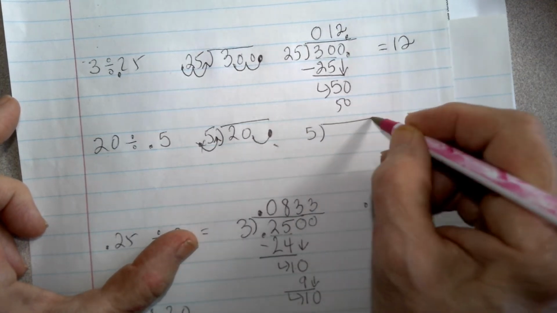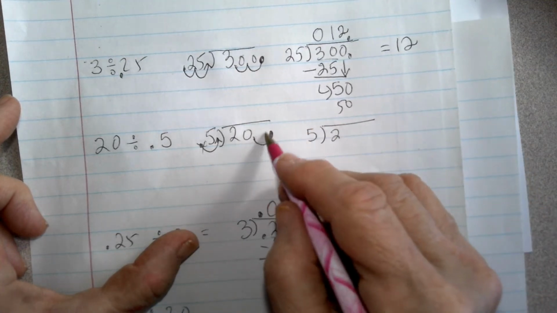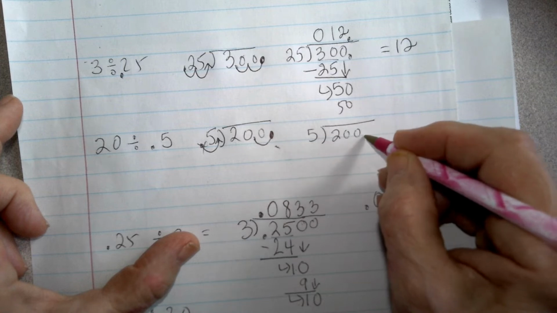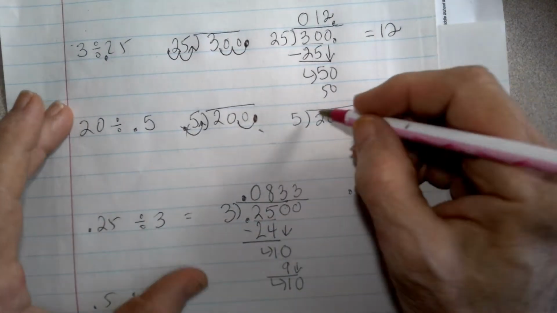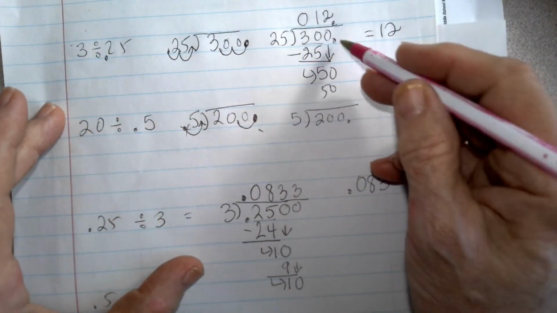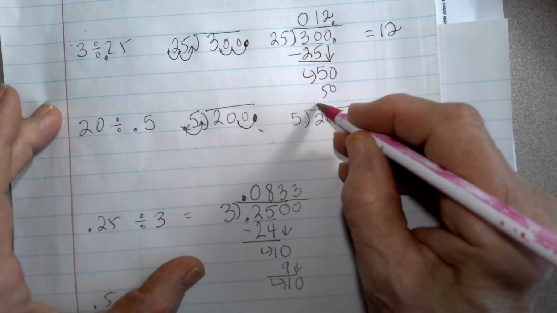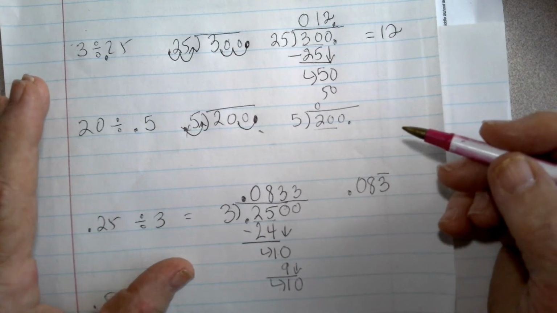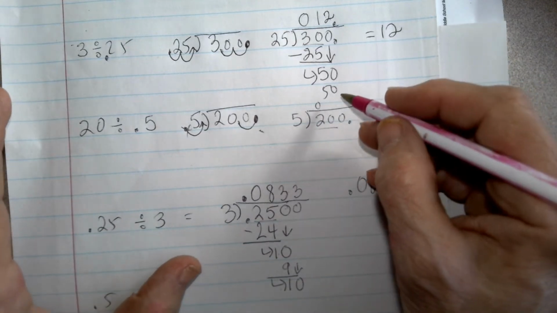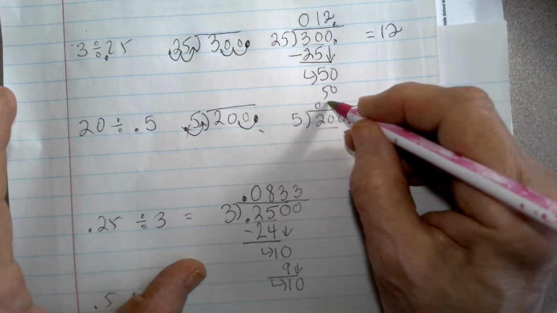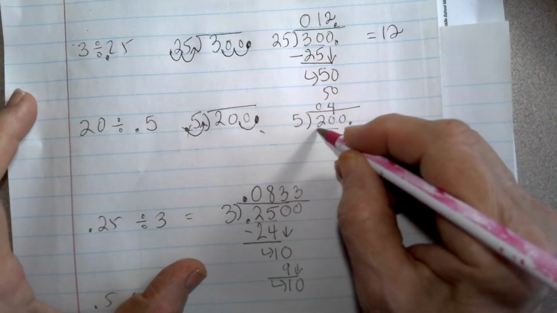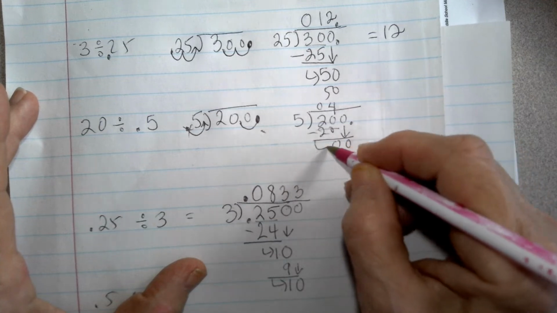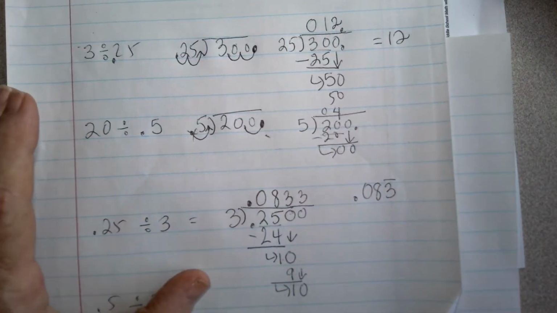5 into 2. What am I going to put right here? A 0. So it's 5 into 200, and I know that this is going to come out perfectly. So 5 into, and I should have left more room, but anyway. 5 into 2, O for no. Does 5 go into 20? How many times? 4. 4 times 5 is 20. Subtract. Bring down. Who knows the final answer?